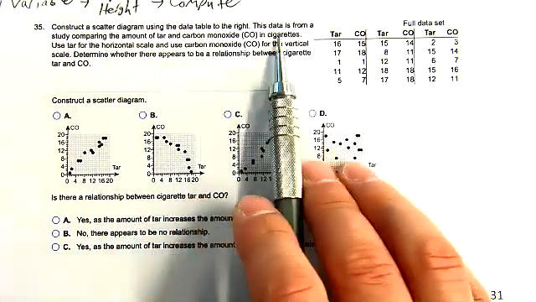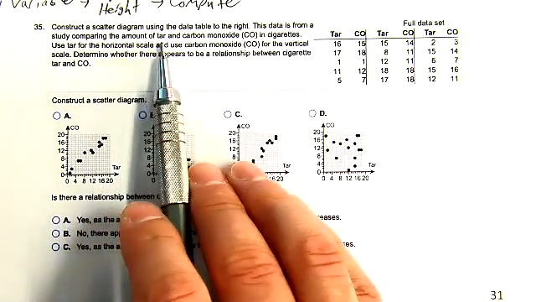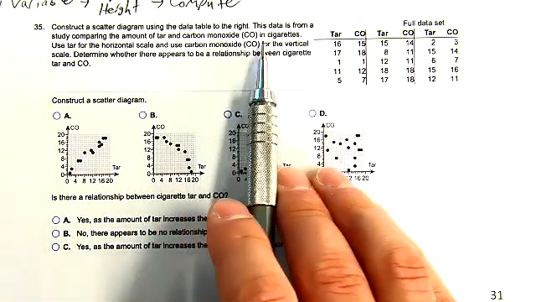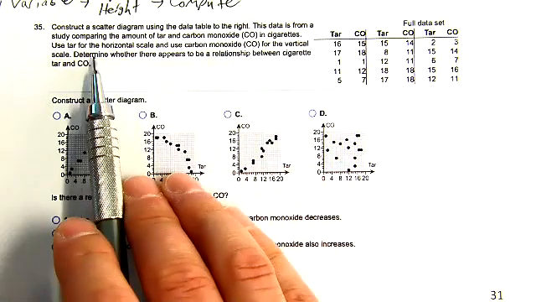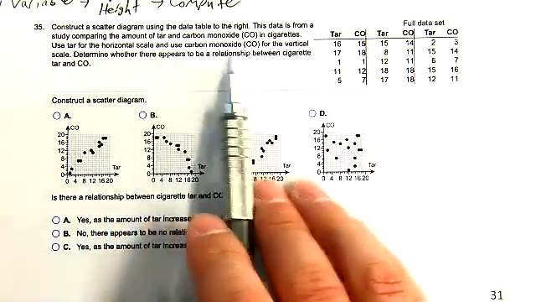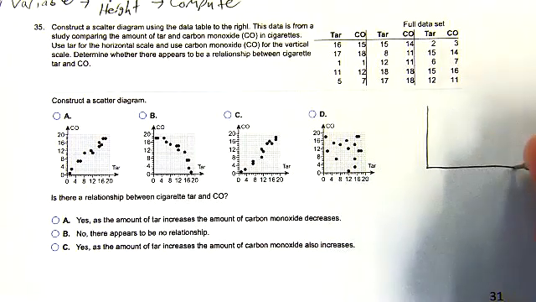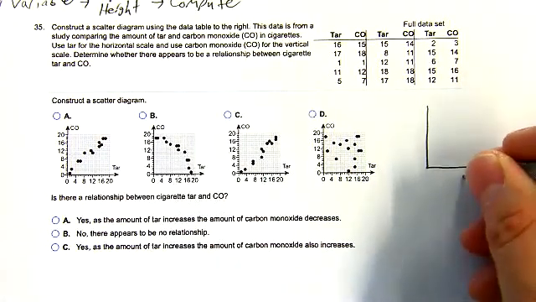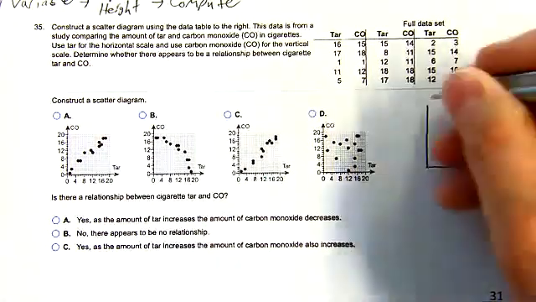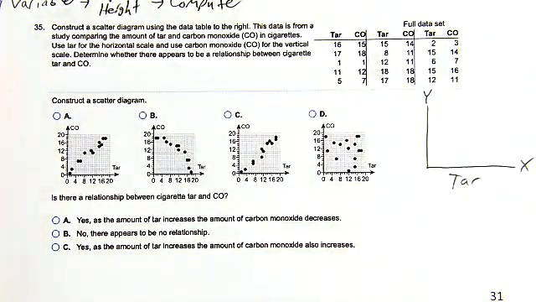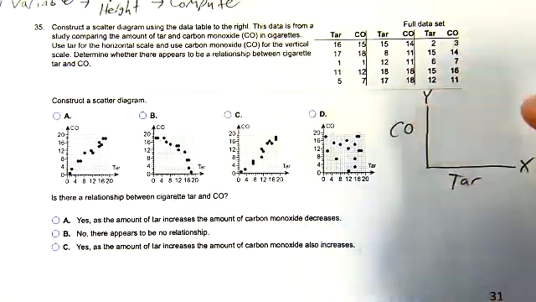using the table. This data says from a study, amount of tar and carbon monoxide in cigarettes. Use tar for the horizontal scale and carbon monoxide for the vertical scale. So they want us to look at tar on the x-axis, and they want us to have carbon monoxide on the y-axis.